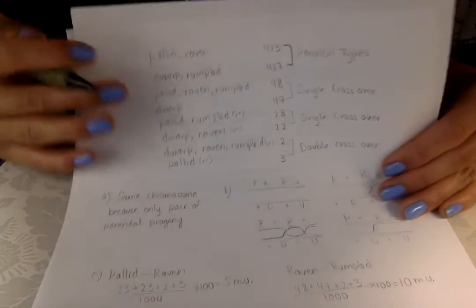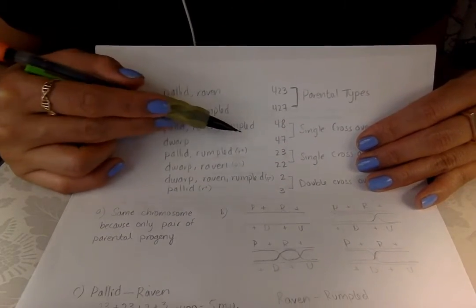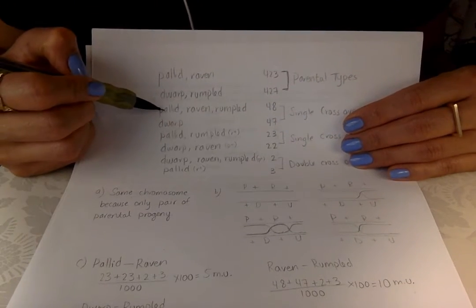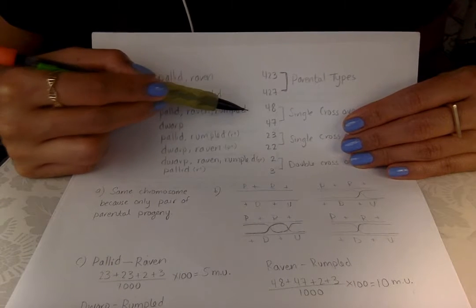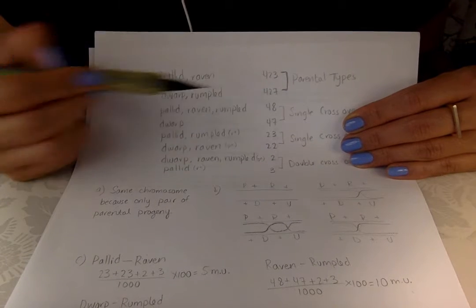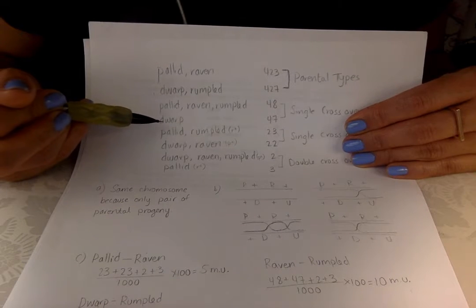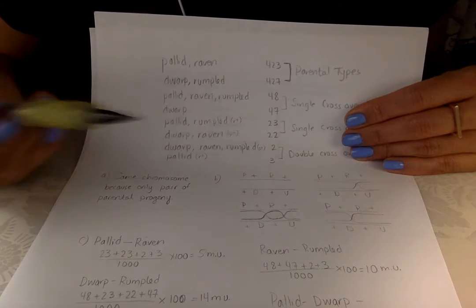Okay, then you can move on to dwarf and rumpled, and you do the exact same thing. You just go back to the first single crossover event. Do you see dwarf here? Is it dwarf and rumpled? Yeah, okay, so we're looking for dwarf and rumpled. I see rumpled is mutant. That must mean dwarf is here as a wild type. So I grab that number, and here I see dwarf as a mutant. So I must have rumpled as a wild type. So I'm going to grab that number too.